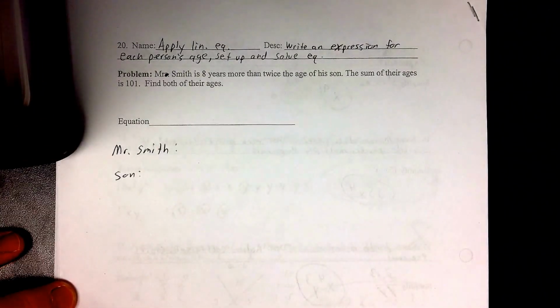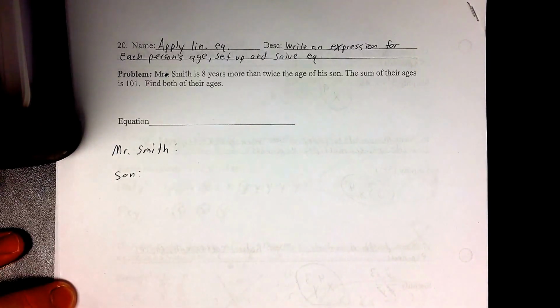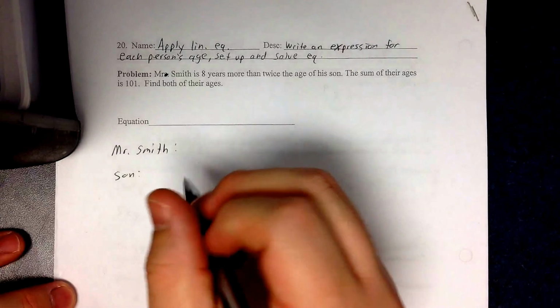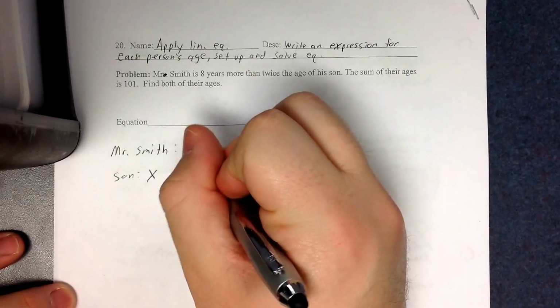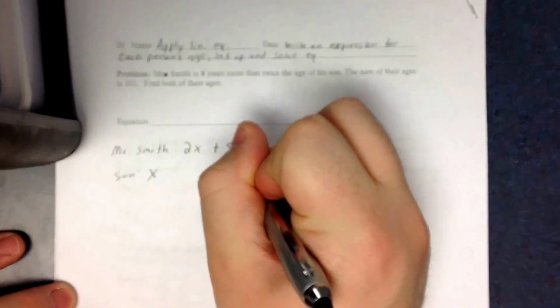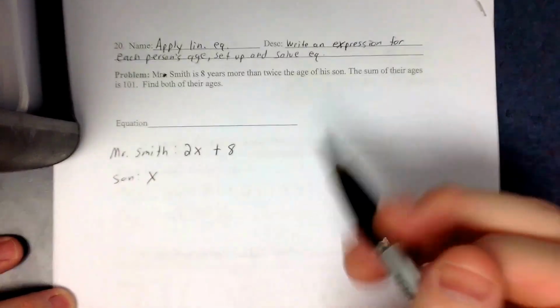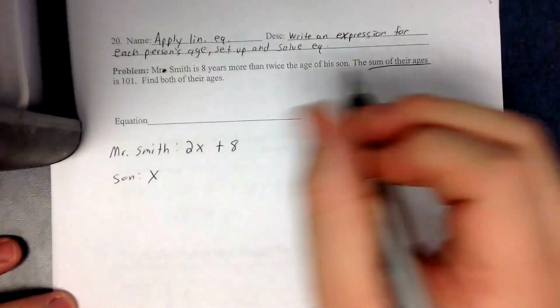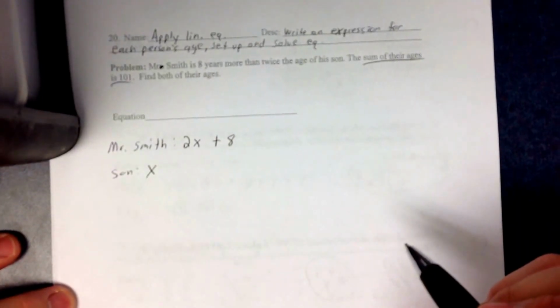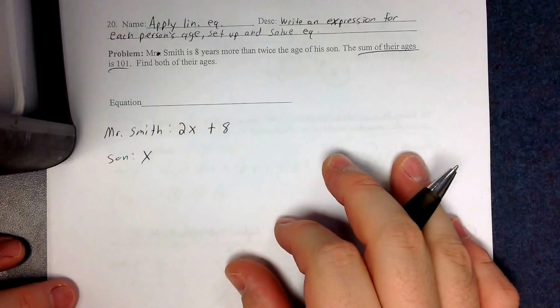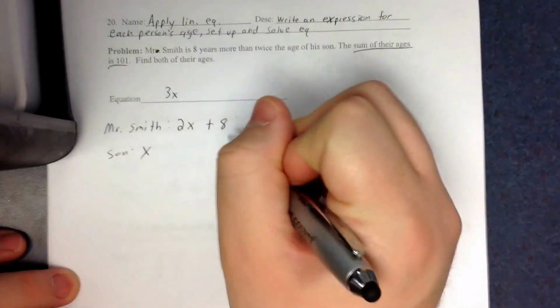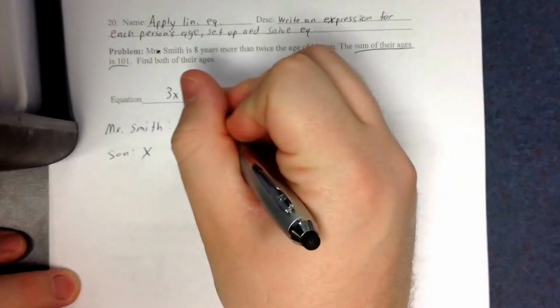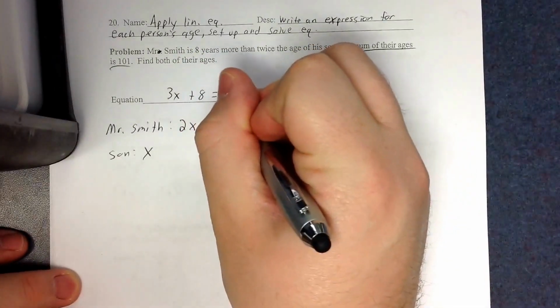So if he's twice the age and 8 years more than, his son needs to be x. Mr. Smith is going to be twice that, so 2x, and 8 years more, so plus 8. Again, it says the sum of their ages is 101. Sum means I add them together. So if I take 2x plus x, that gives me 3x. There's nothing else to add to the 8, so plus 8 equals 101.